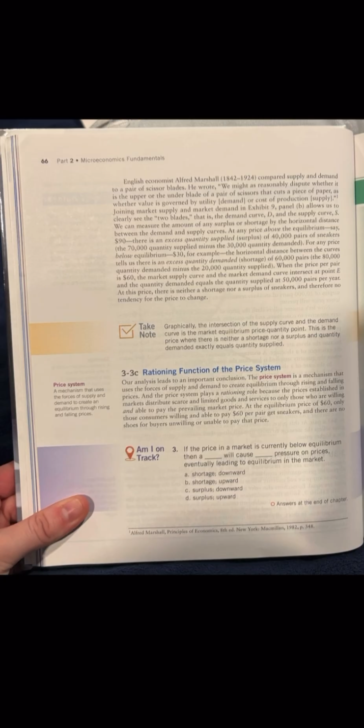When the price per pair is $60, the market supply curve and the market demand curve intersect at point E, and the quantity demanded equals the quantity supplied at 50,000 pairs per year. At this price, there is neither a shortage nor a surplus of sneakers, and therefore no tendency for the price to change. Take note, graphically the intersection of the supply curve and the demand curve is the market equilibrium price-quantity point. This is the price where there is neither a shortage nor a surplus, and the quantity demanded exactly equals the quantity supplied.